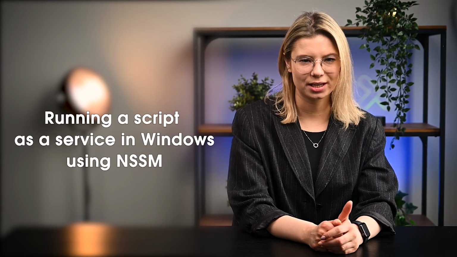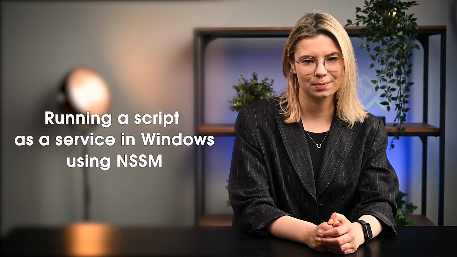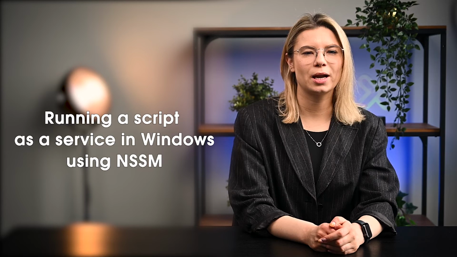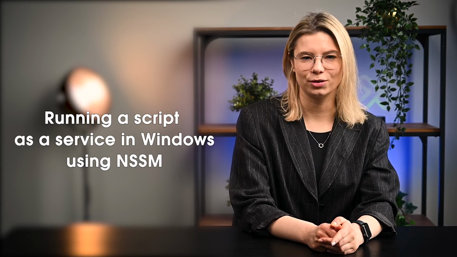As evident, you can use win32serviceutil to develop a Windows service. But the process is definitely not that simple. Well, this is where the NSSM comes into play.